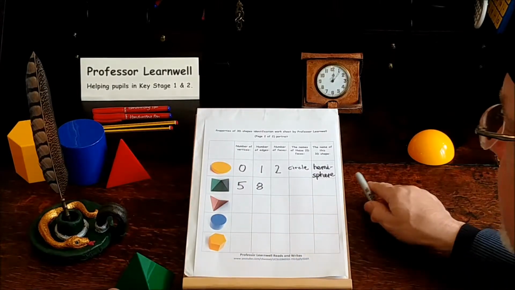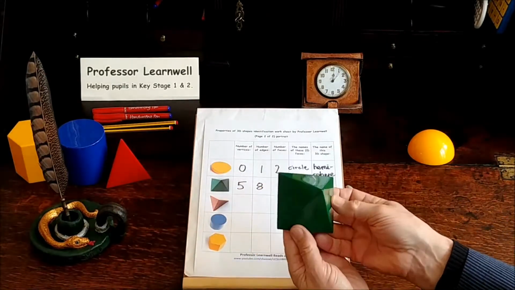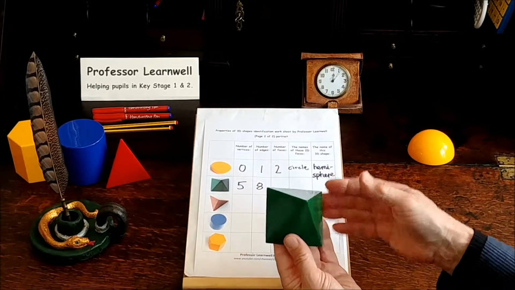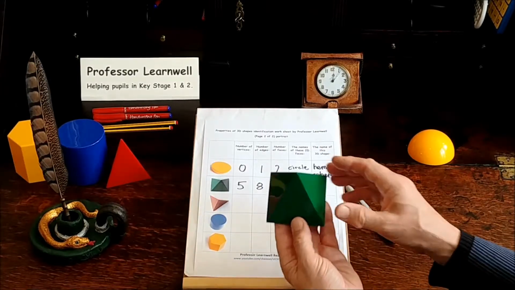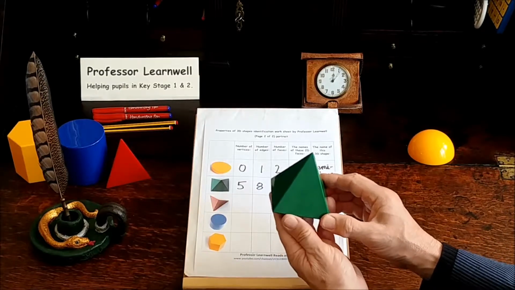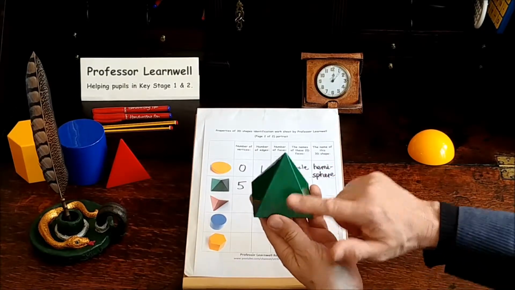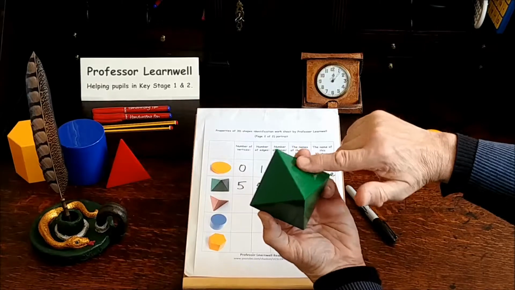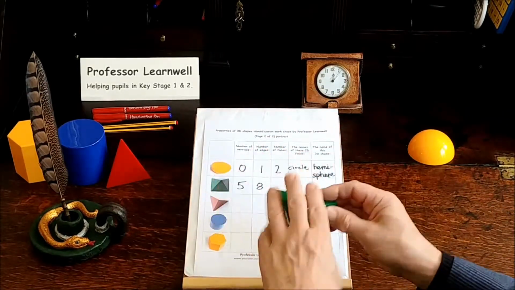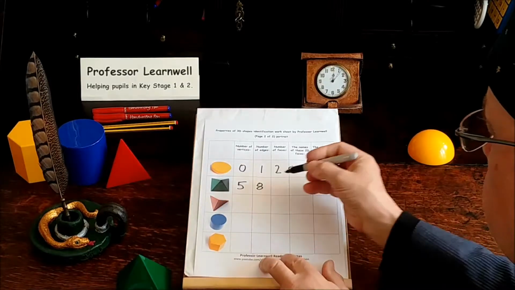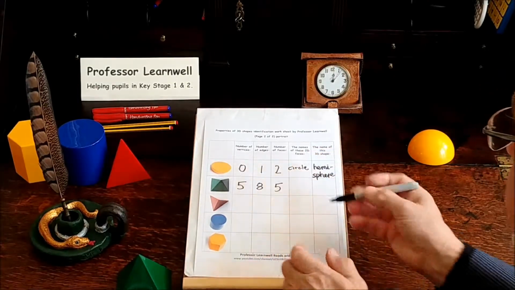The number of faces. Normally faces are flat, but as we've seen in the hemisphere and in the last video of the sphere, not always flat, but mostly. 1, 2, 3, 4, 5. 5 faces.